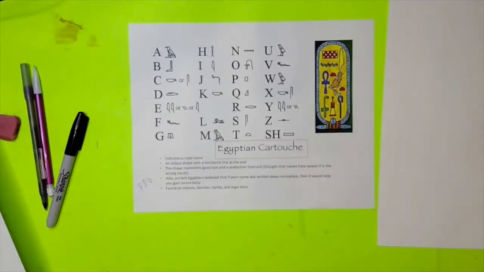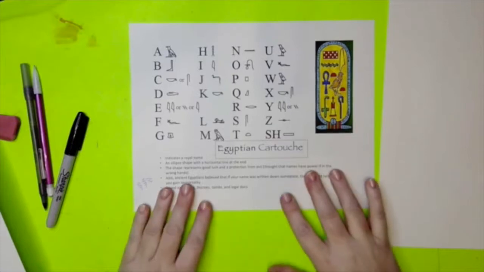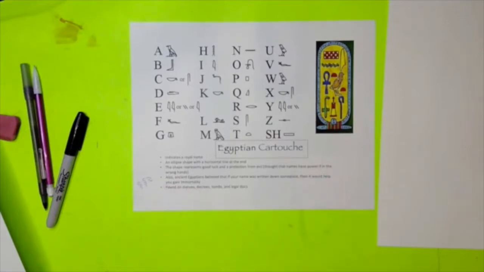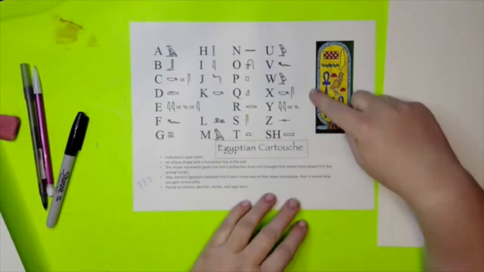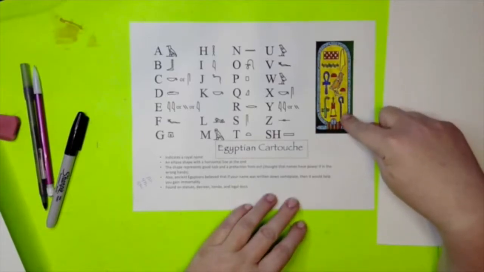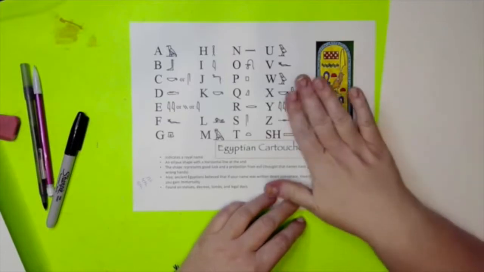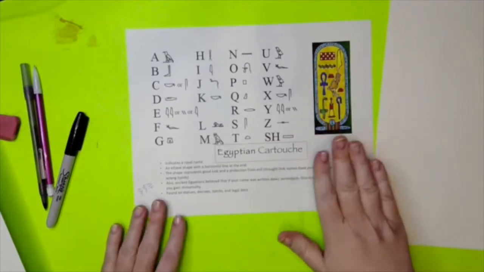Egyptians also believed that if your name is written down someplace, it helps you gain immortality, which means that you are never ever forgotten and you will live on forever. These were found on tombs, statues, and legal documents. So we're going to create our own cartouche with our name.